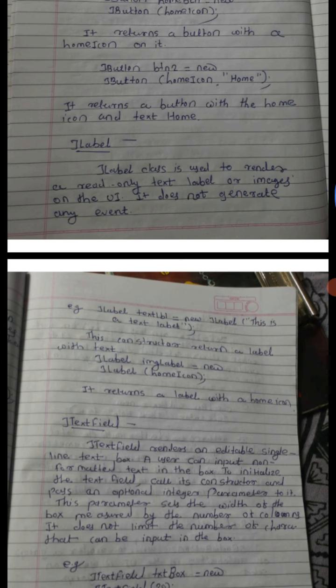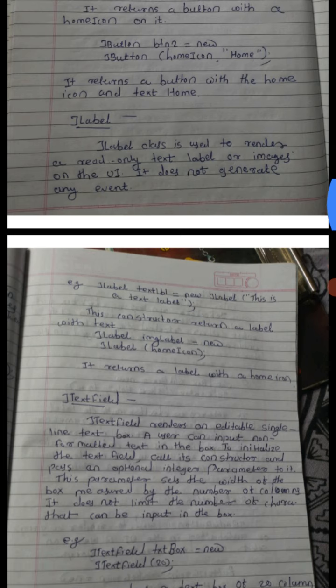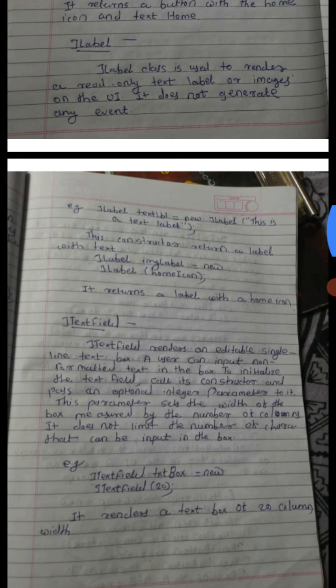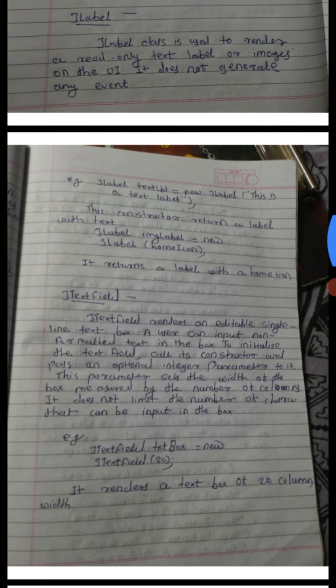The second one is JLabel. The JLabel class is used to render a read-only text label or images on the UI. It does not generate any event.